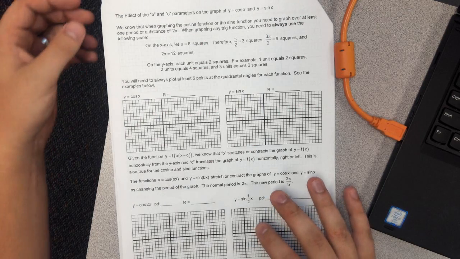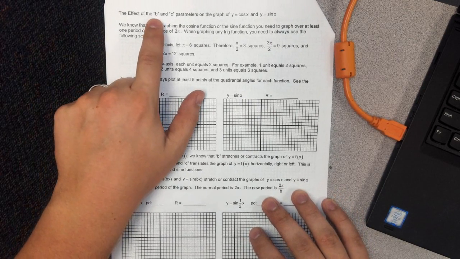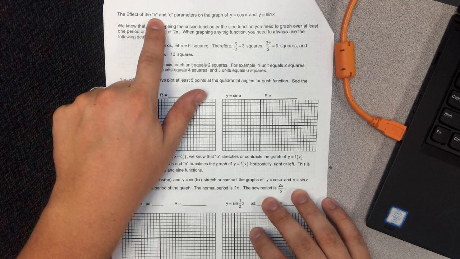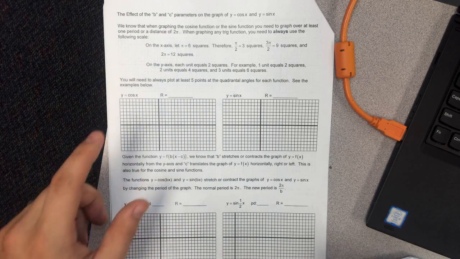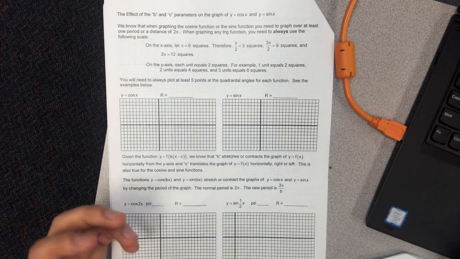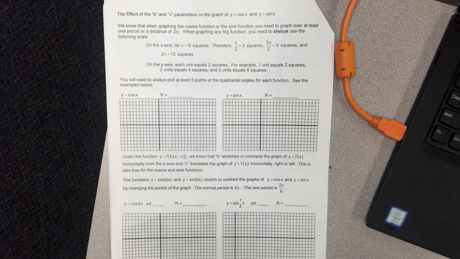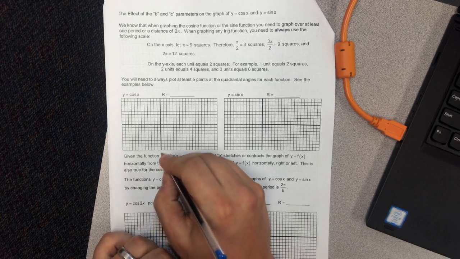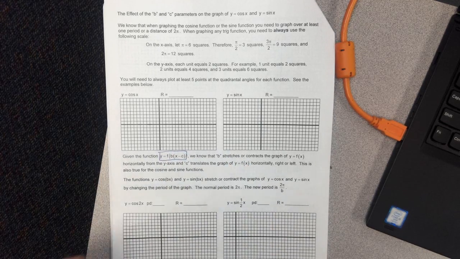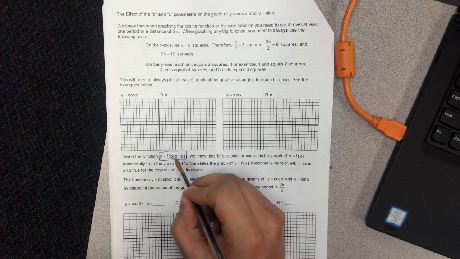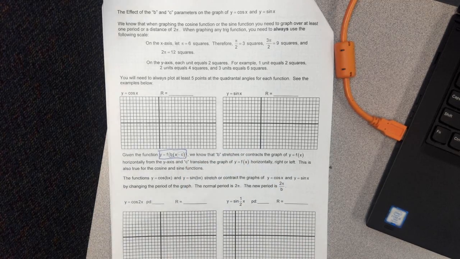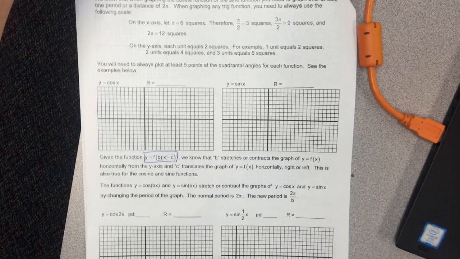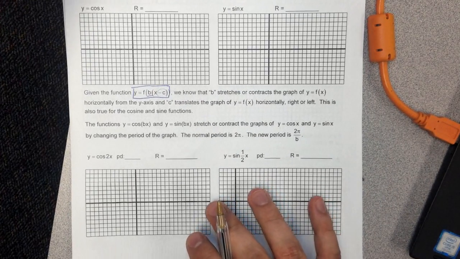So on the next page here, the way to know you're on the right page in your notes is to say the effect of B and C on the parameters, all right? So now we're talking about things that are happening on the inside of the parentheses. These B and C I'm talking about come from this form of the equation here. The B would be something that I'm multiplying times the X, and the C is something that we're adding or subtracting to the X inside the parentheses. So again, this is stuff going on inside the parentheses.